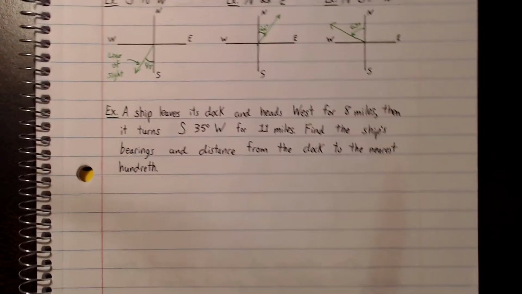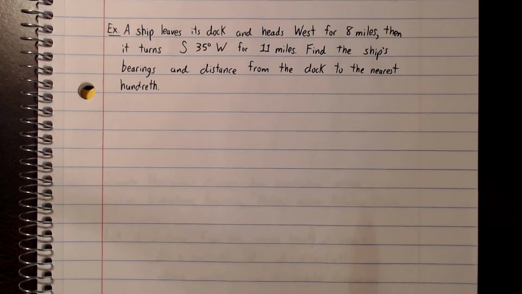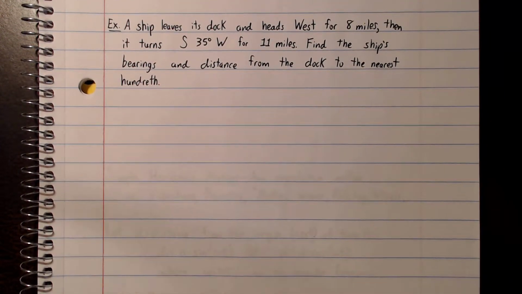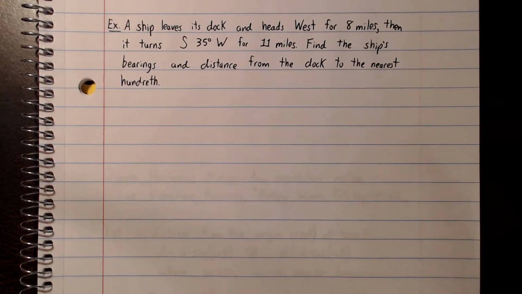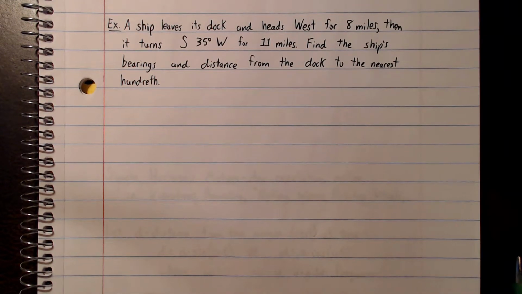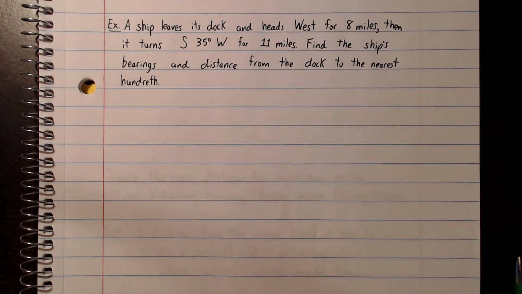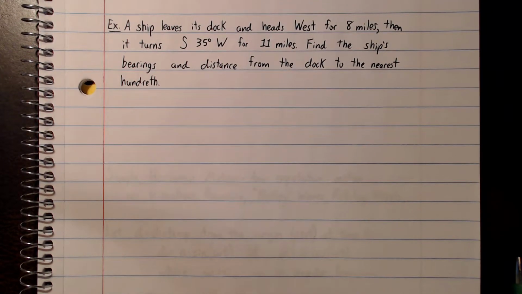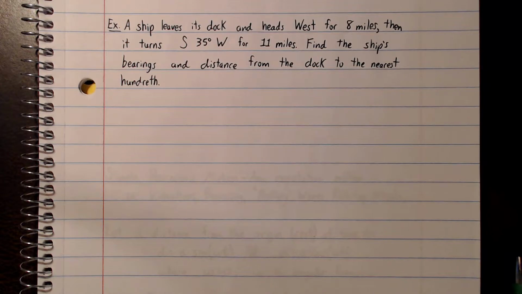What we're going to do now is work on a problem that involves boats leaving. And the reason why we're using boats leaving docks is because this is something that really happens. Nowadays, sure, we have GPSs and that type of stuff, but we still have issues where boats get lost. And we can calculate roughly where they should be by just using a little bit of trig and those bearings. So this is something that is still done to this day. Even with all the technology, people can still calculate this type of stuff.